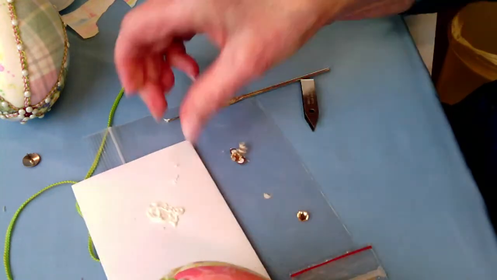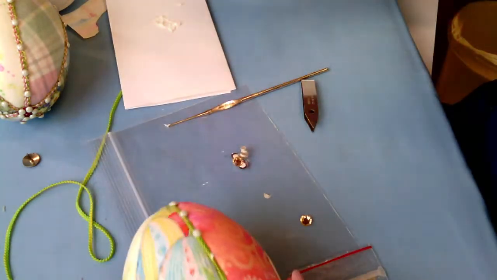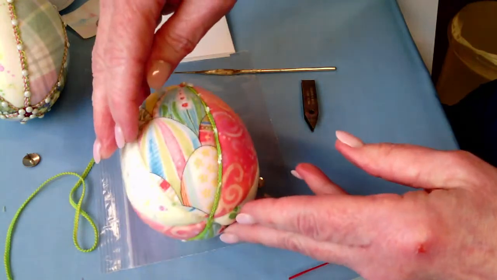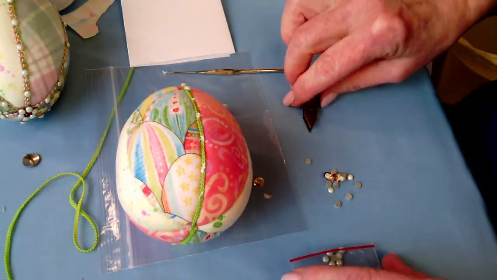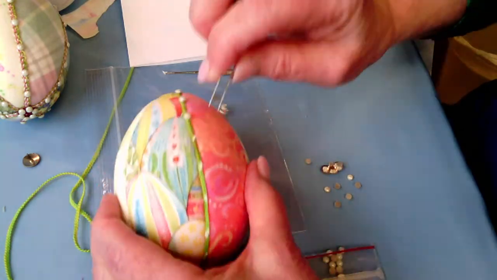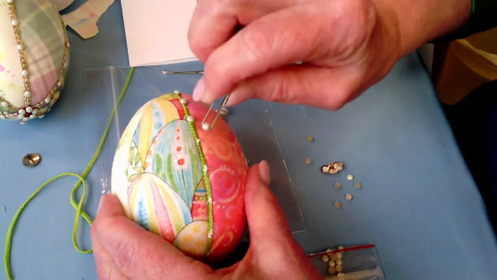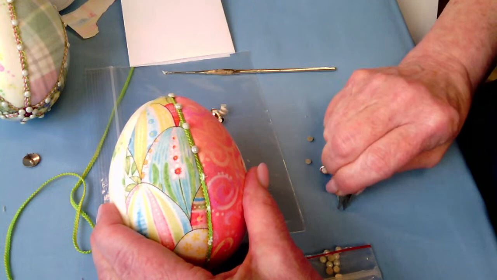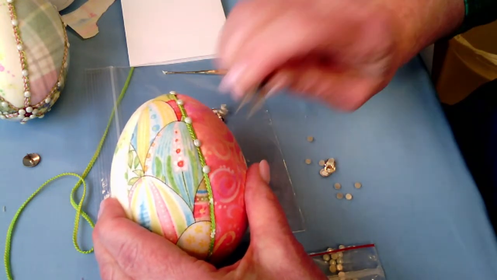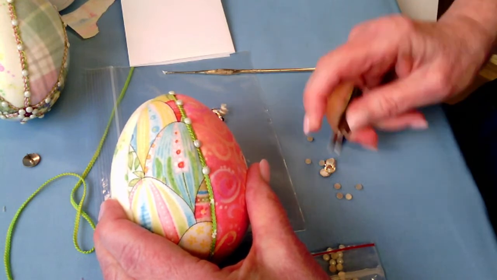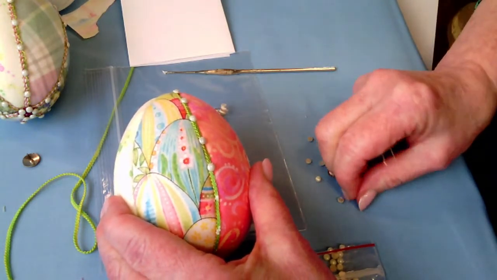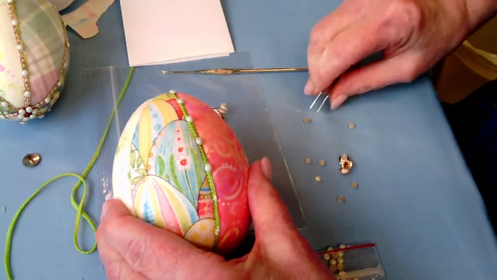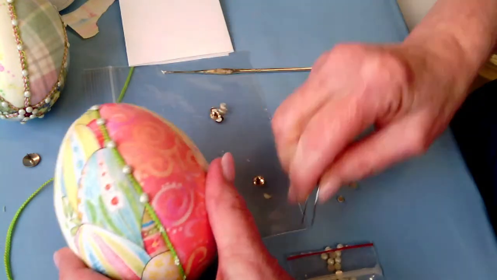You dump out a few more. I'm going to move this glue out of the way. Hang on just a second. I'm going to put this so you can see it in the meantime. I need a few more of my little pearls. Just like that. Sometimes flipping these over to go the right way is harder than anything else.